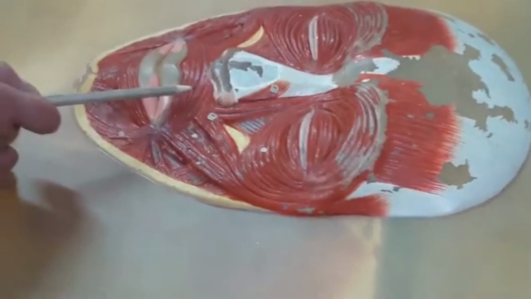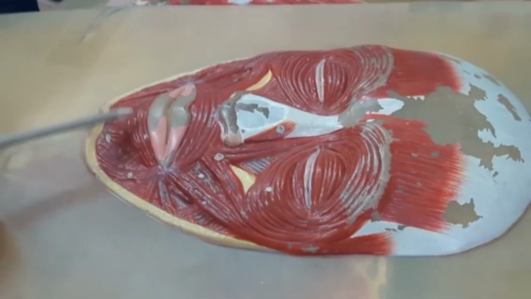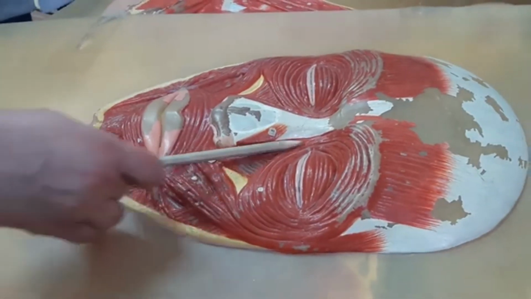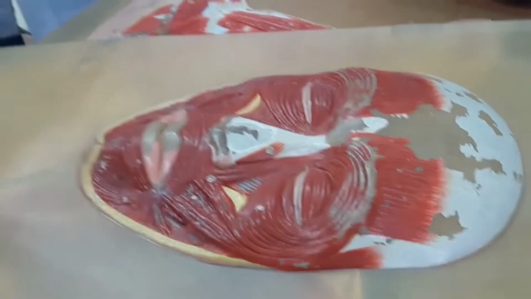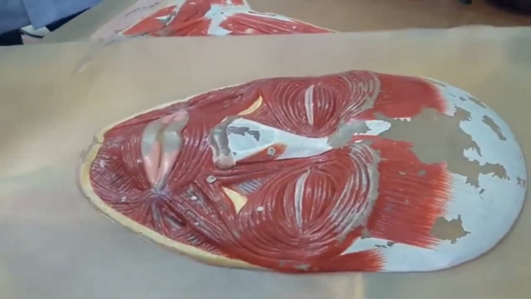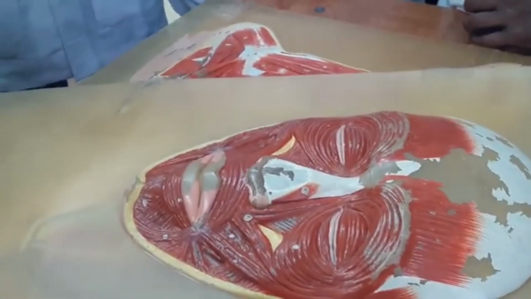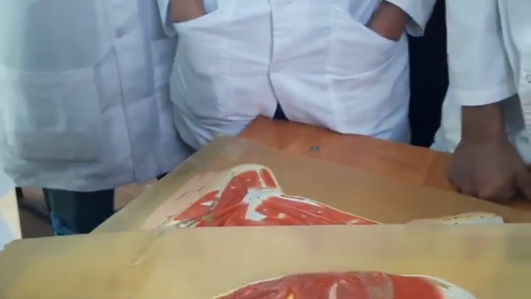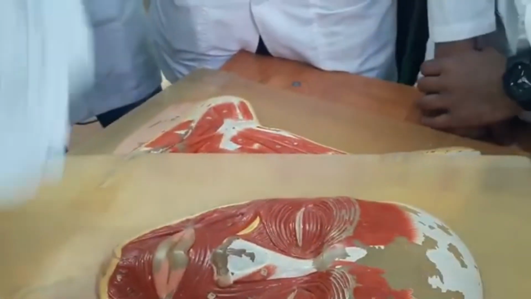Levator labii superioris. Depressor labii inferioris. Levator anguli oris. Depressor anguli oris. Levator. Depressor. This is musculus risorius. Risorius. Okay. If you have a dimple in your cheek, you have this muscle. Laughing.